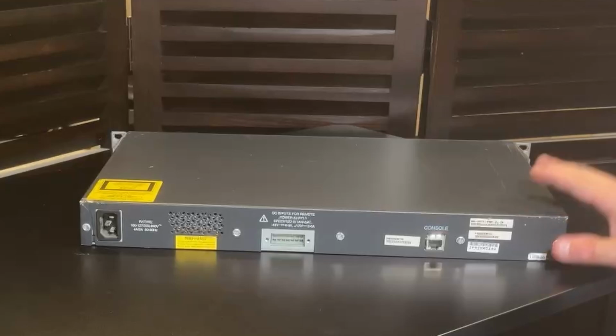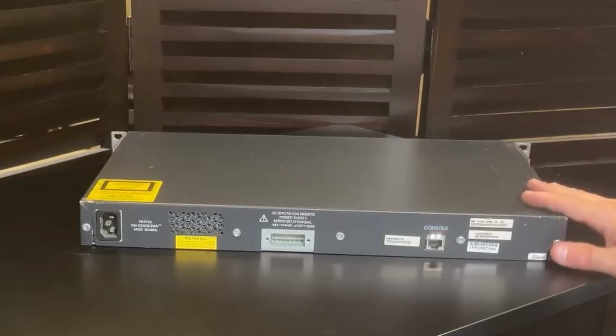network. Now we'll move on to our last major piece of hardware for this network, and I'll be right back with that.